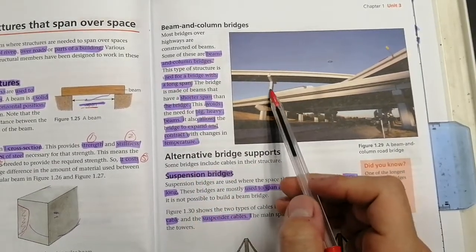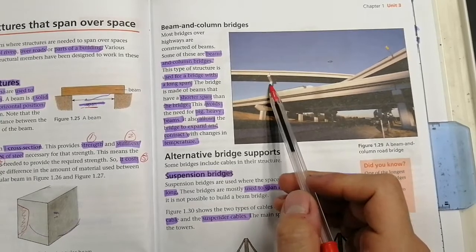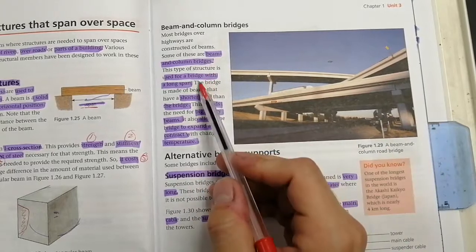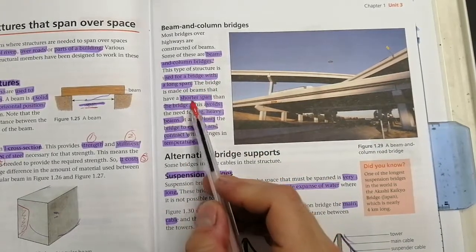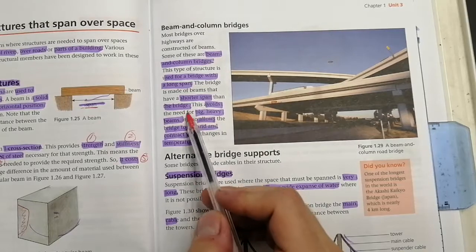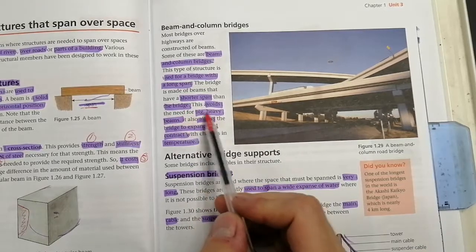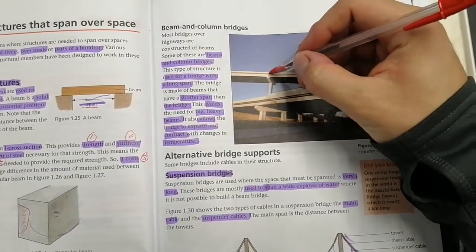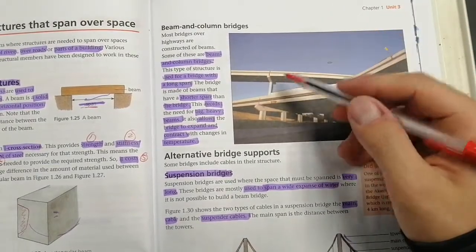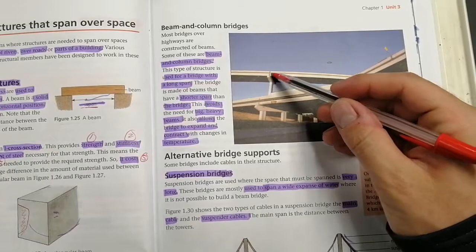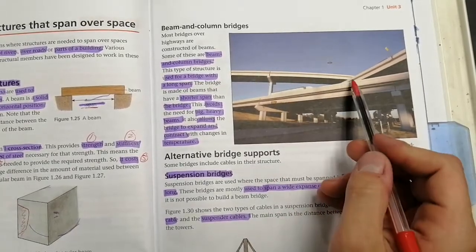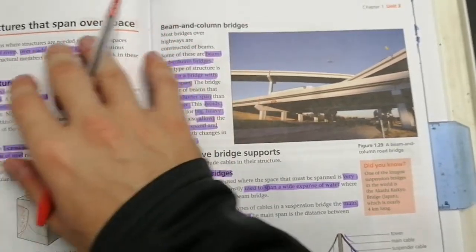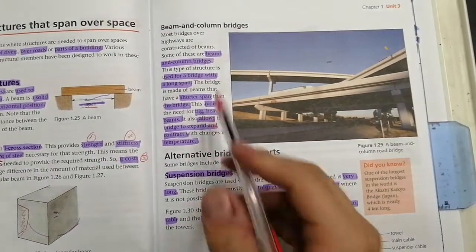So you only use a beam and column bridge when it is a long span, so if it's a long distance. The bridge is made of beams that have a shorter span than the bridge, so this avoids the need for big, heavy beams. So you'll see over here your bridge is cut into sections. At every single column there's a little section where each beam lies on each column. So there are different sections of the beam which make the entire road.